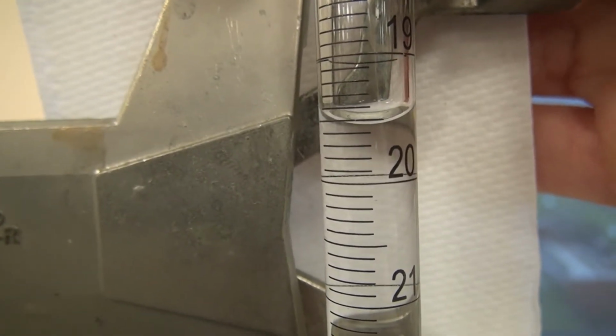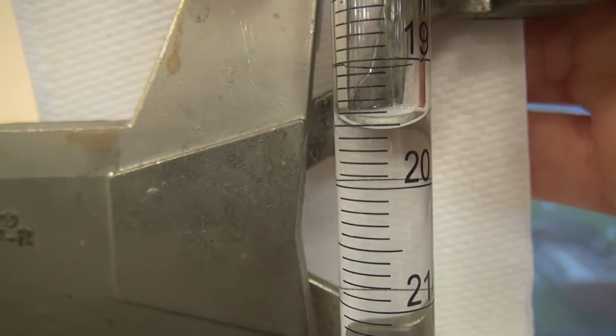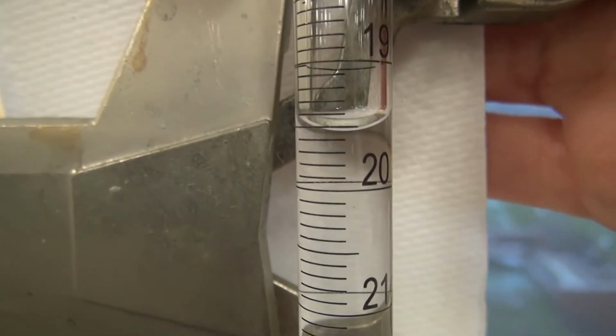Okay. So we are below the 19.5 mark, so you can estimate that second digit, 19.5 guess there, your second decimal.